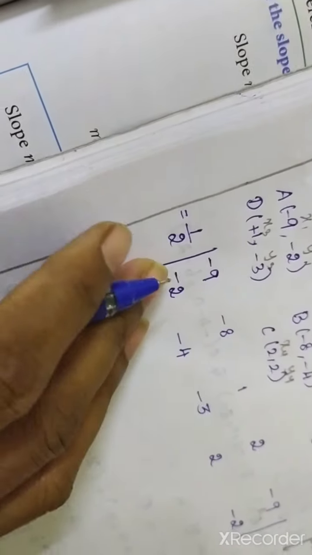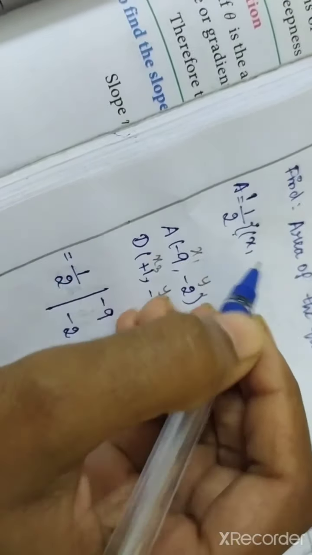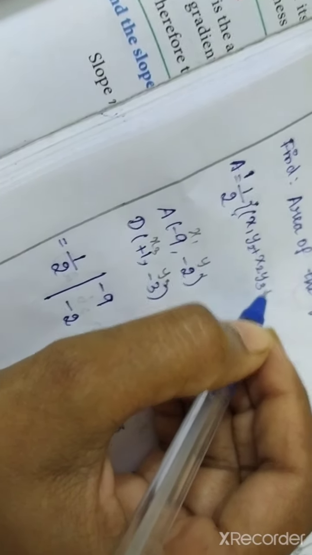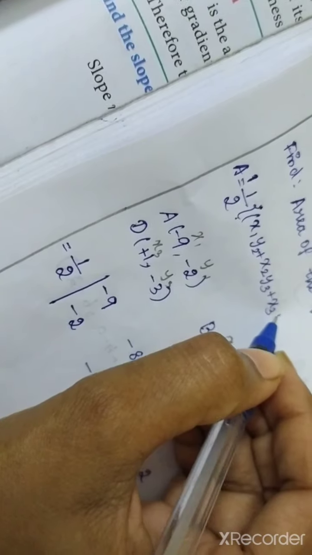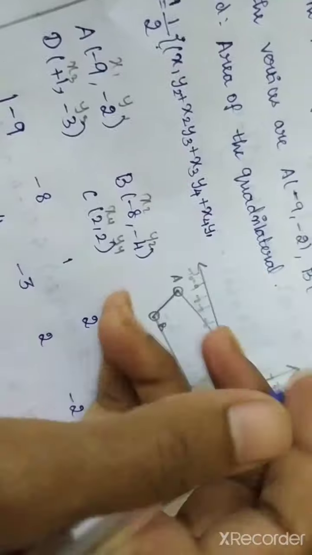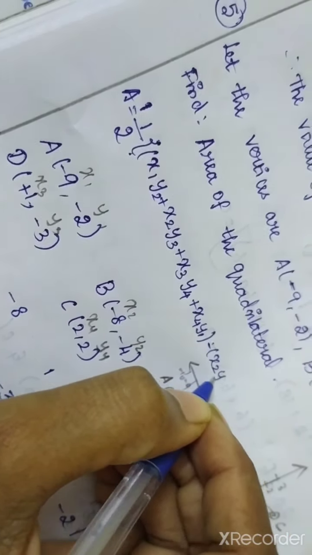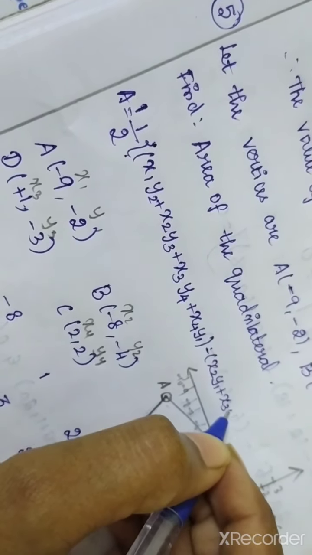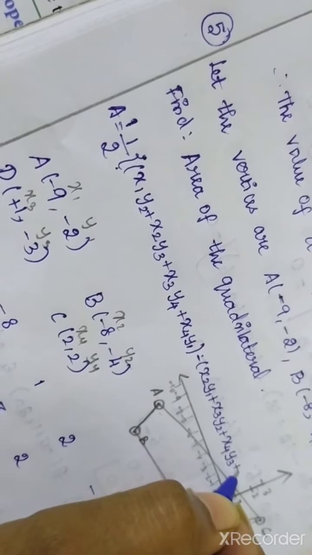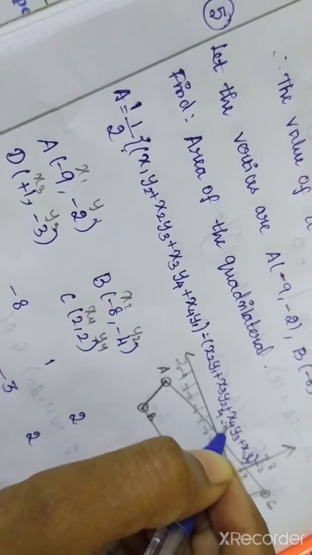Okay, so what we learned about this: x1 y2, x2 y3, x3 y4, x4 y1, that's it, minus x2 y1, x3 y2, x4 y3, x1 y4. So square units. This is the formula.